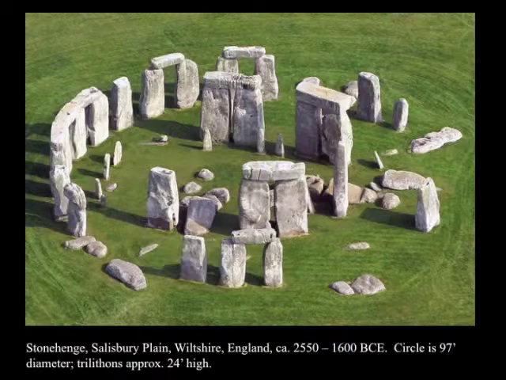When we talk about art, we see that people begin to much more carefully prepare surfaces. We see the beginnings of monumental statuary or sculpture, and we also see that people become much more frequently represented in art, whereas animals were much more dominant in the earlier periods. So the construction we're looking at here at Stonehenge is from the Neolithic period.